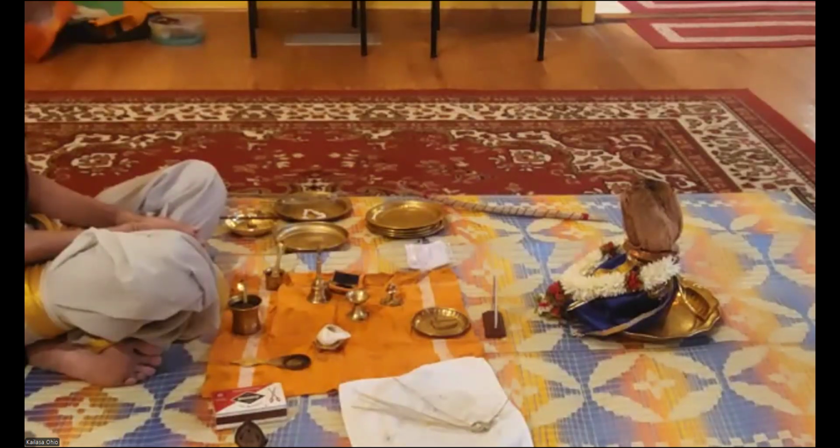Yes. So everyone, please take a moment and look at the screen now. I'll be demonstrating how to do the achamanam. This achamanam that we perform as a part of this ritual is a little different from what our normal Shiva Puja achamanam is.